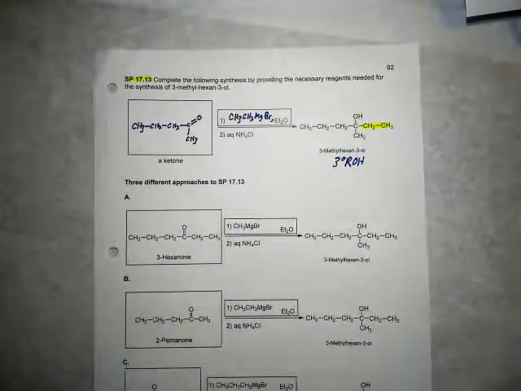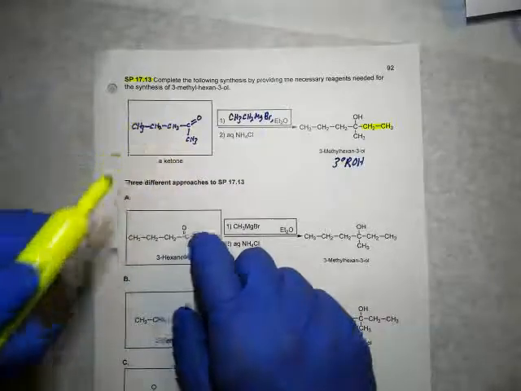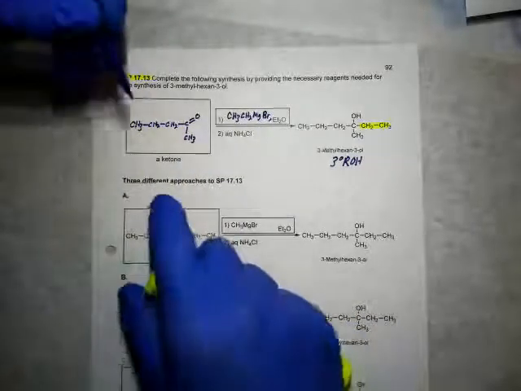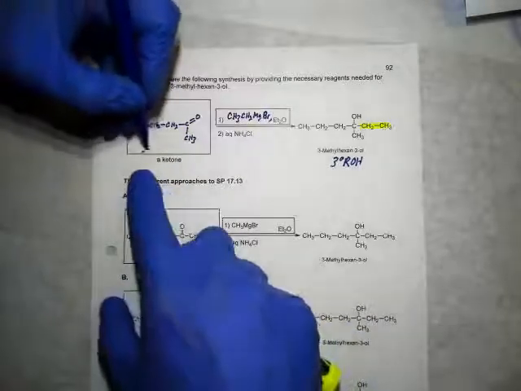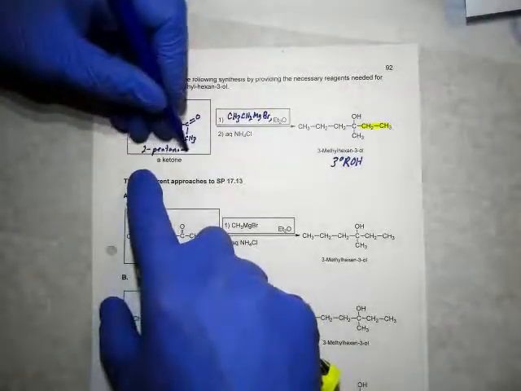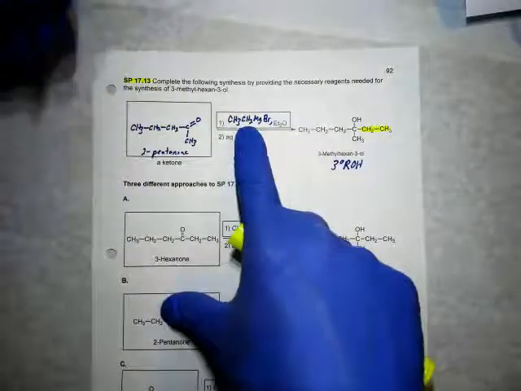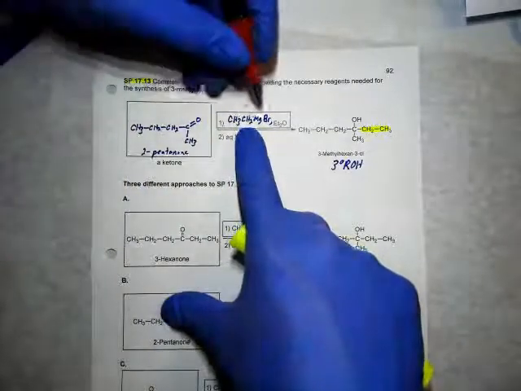So this ketone here, which is 1, 2, 3, 4, 5, this would be 2-pentanone. Along with this particular Grignard reagent, which is known as ethyl magnesium bromide. Let me write that down.